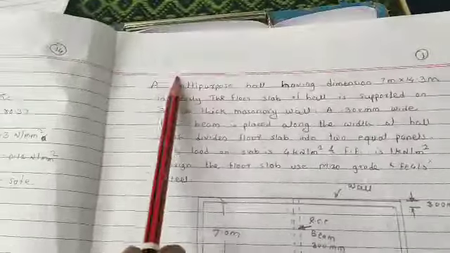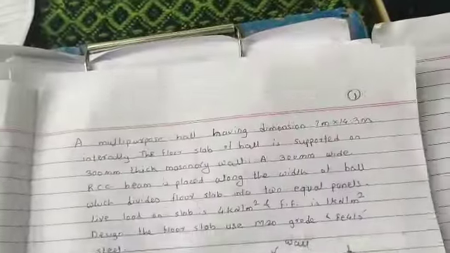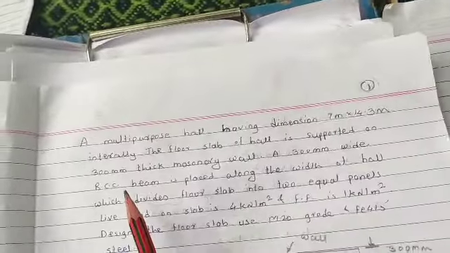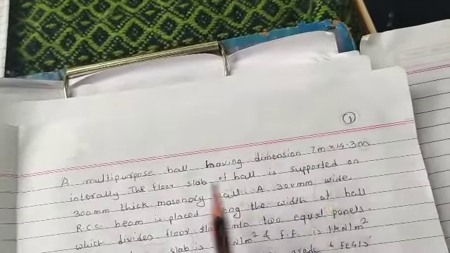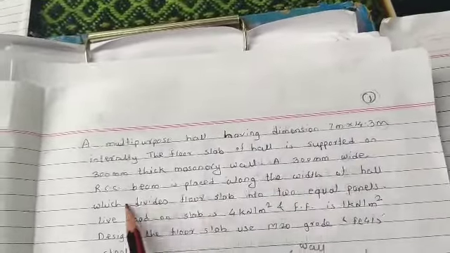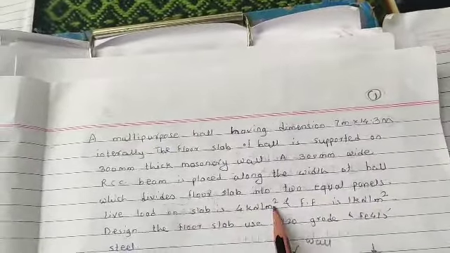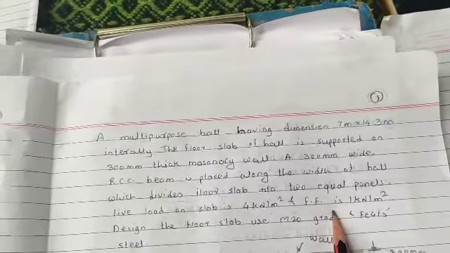A multi-purpose hall having dimensions equal to 7 meter by 14.3 meter. Internally, the floor slab of the hall is supported on a 300 mm thick masonry wall. A 300 mm wide RCC beam is placed along the width of the hall, which divides the floor slab into two equal panels, and the live load acting on the slab is 4.0 kN per meter square and floor finishes 1.0 kN per meter square.